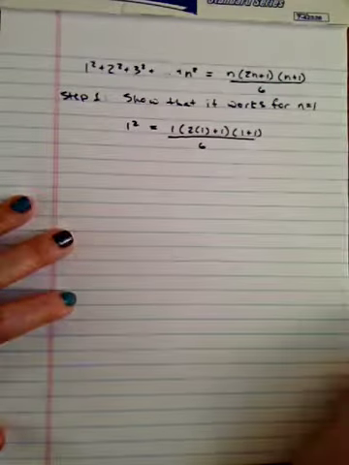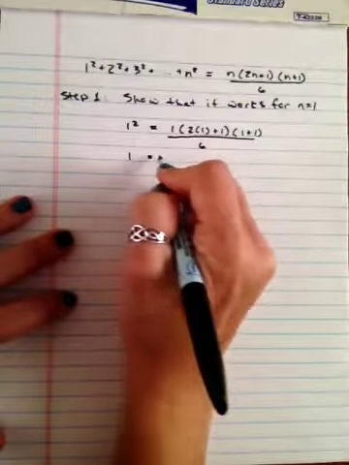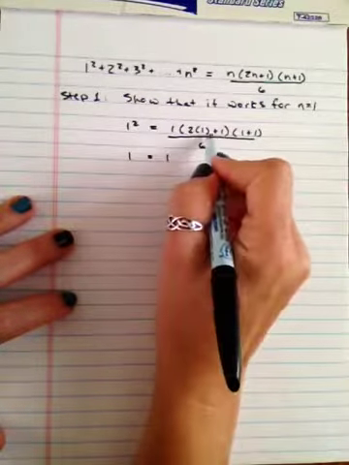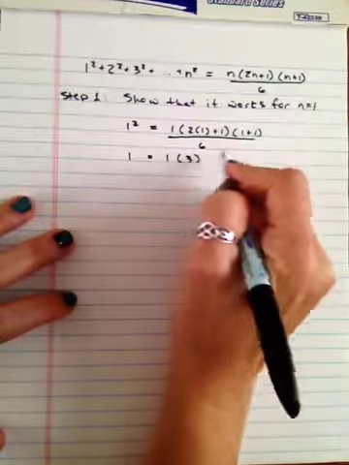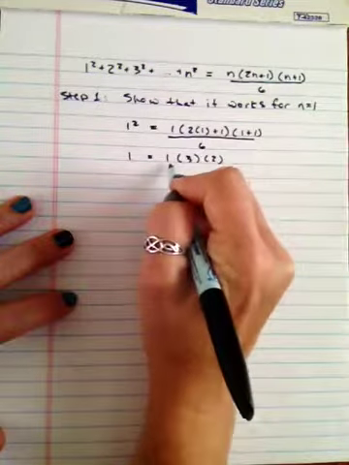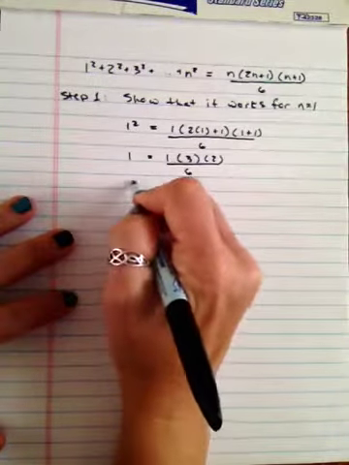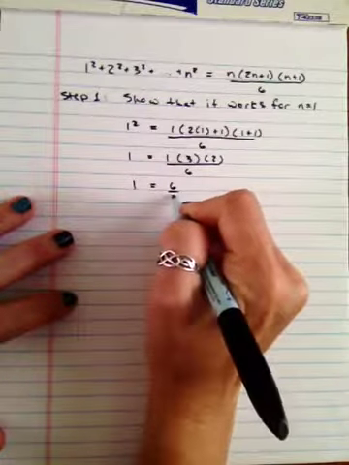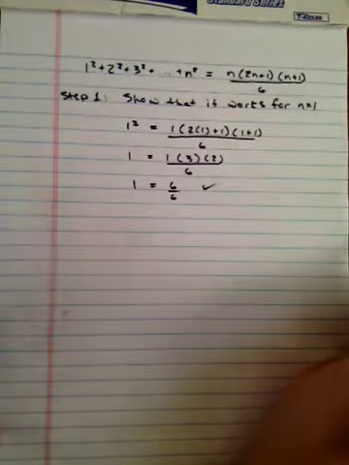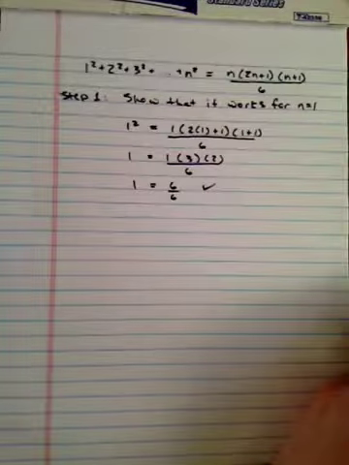And you actually need to show your steps. So this is 1 equals 1, 2 times 1 is 2 plus 1 is 3, 1 plus 1 is 2, over 6. So does 1 equal 6 over 6? And yes, it does. So we've shown the first step. It works for at least one case.